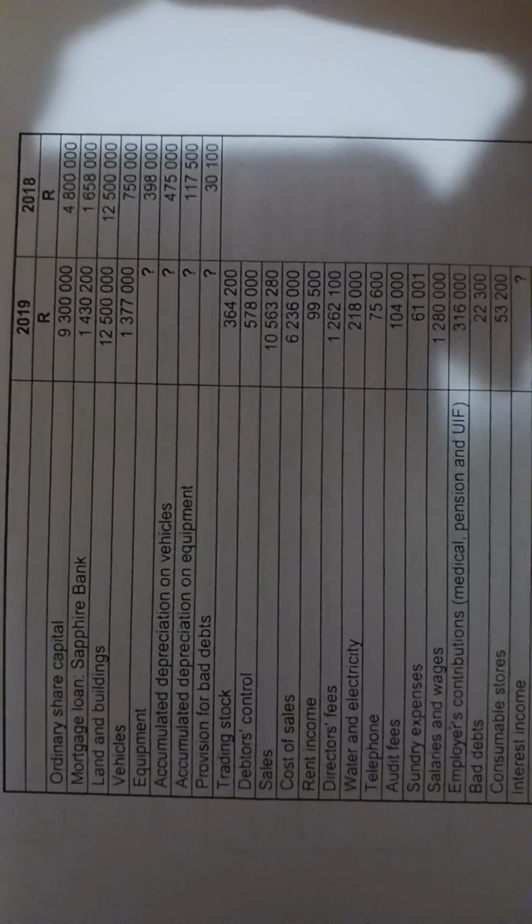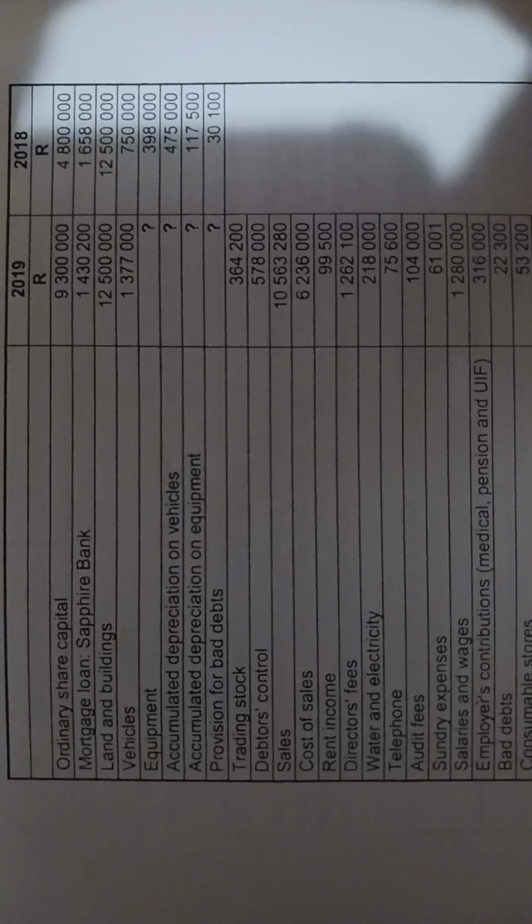Now, monthly repayment of 25,400. Now, we have to go back. Now, where's the loan? We got to look for the loan, mortgage loan, Sapphire Bank, for 2019. So we have 1,430,000 Rand, 200. So now, what we're basically looking for.